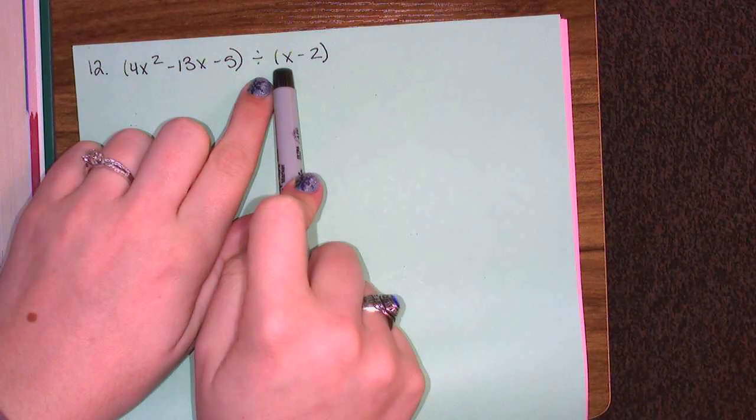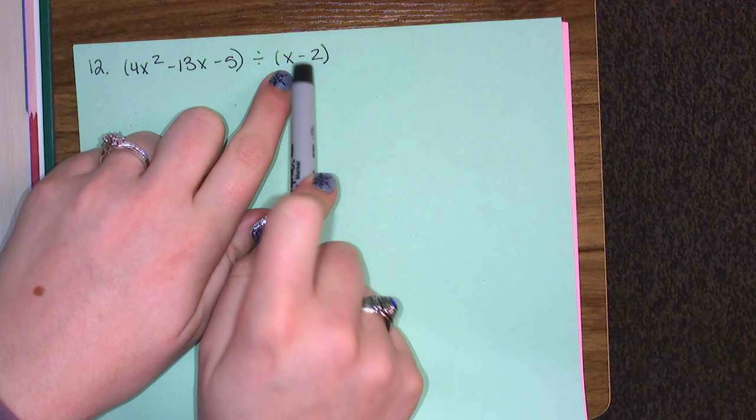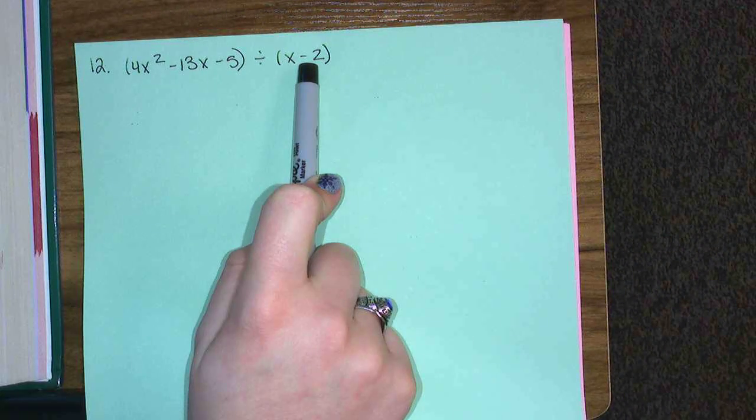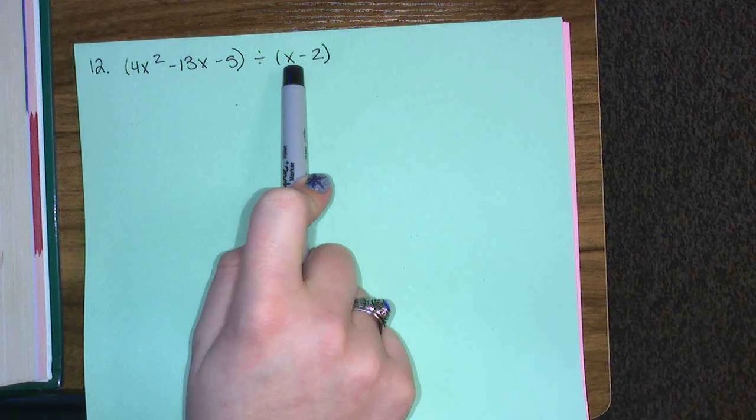If you can use synthetic is what you're saying? Okay, so if there's just an x and then plus or minus a number. So if it's like x squared, can't do it. X to the fourth, can't do it. 4x, can't do it.